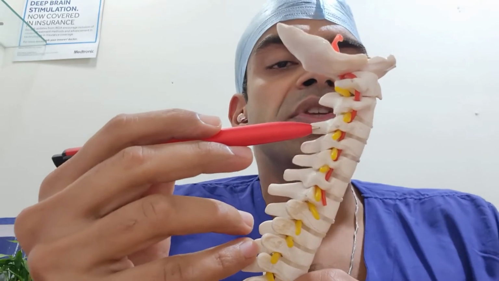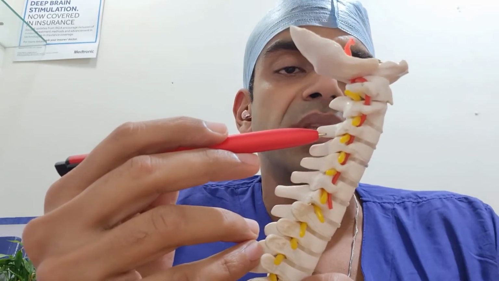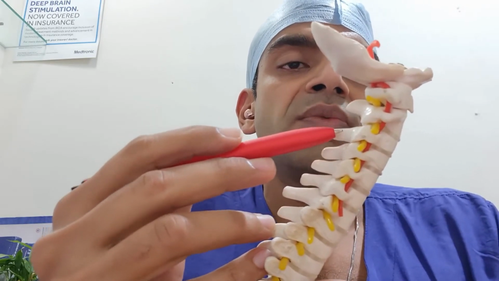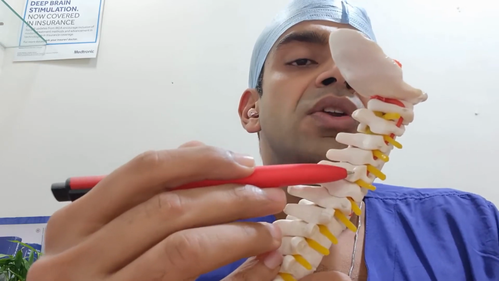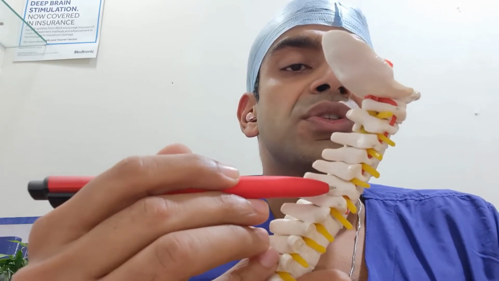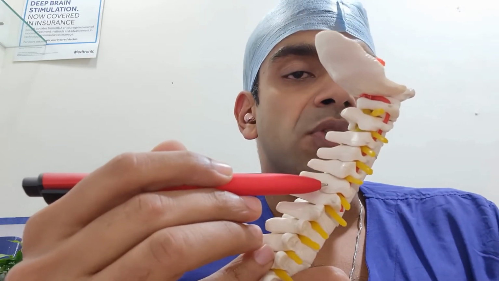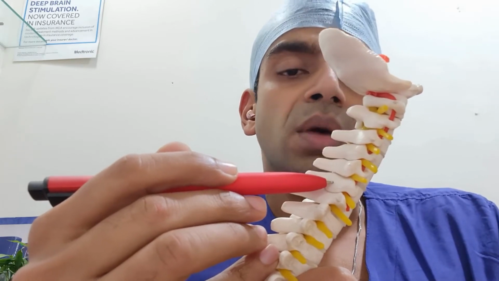Now, an alternative to this surgery, especially when there is a lot of narrowing at multiple levels, is called a laminoplasty. The laminoplasty is basically where the bone is not removed completely, but an attempt is made to widen the spinal canal so as to give more space for the spinal cord. Now, there can be multiple types of laminoplasty. The most commonly performed one is called an open door laminoplasty.